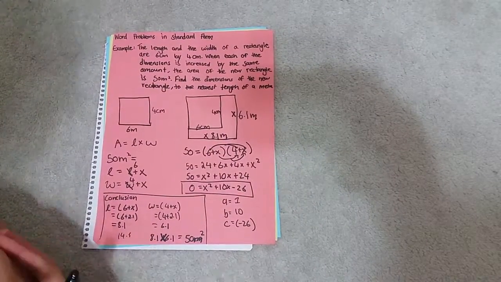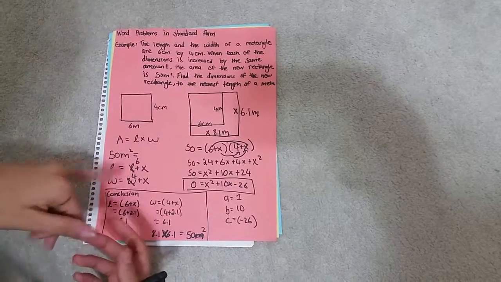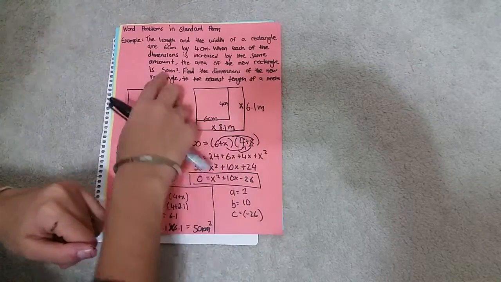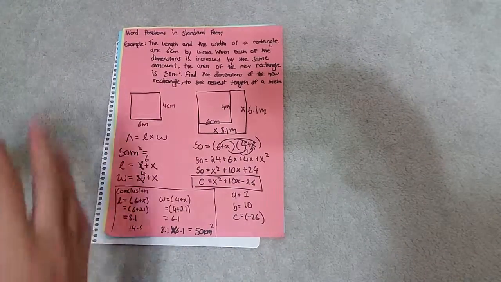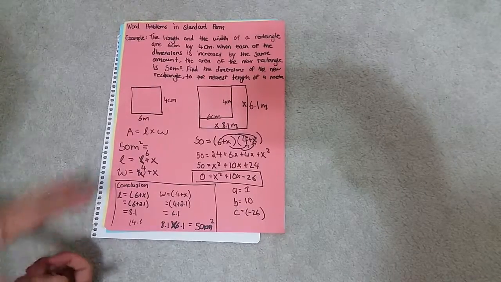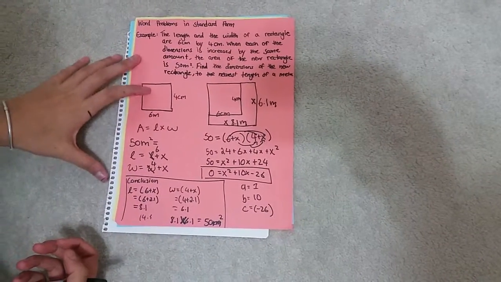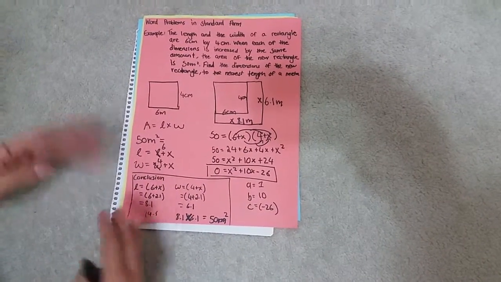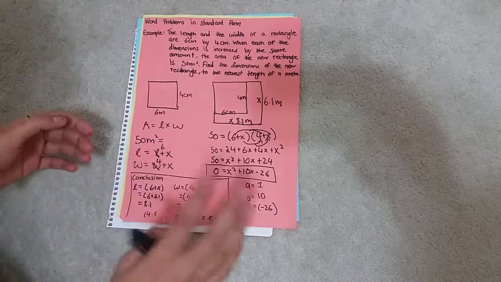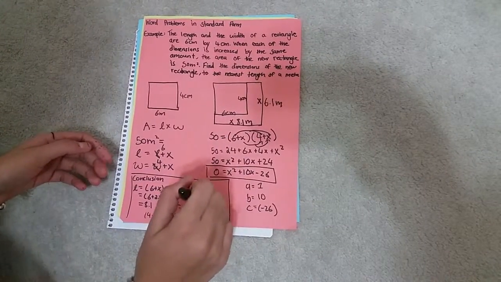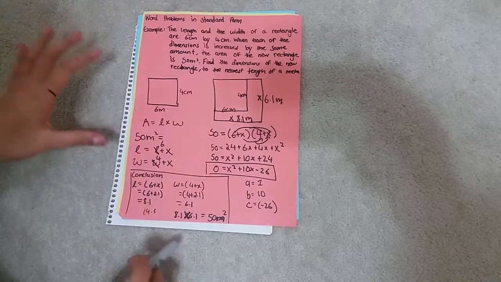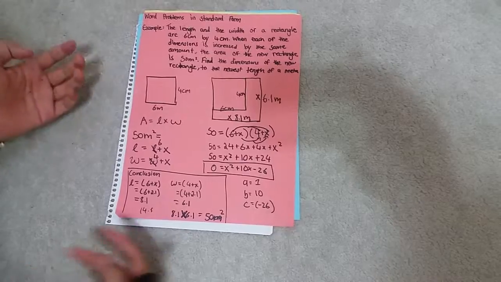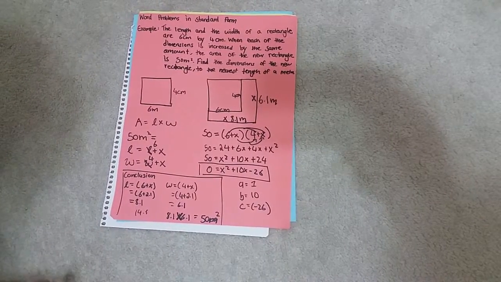In order to double check your answer, you can of course use your formula again, area equals length times width, and if you multiply these two dimensions together, you would get 50 meters squared as your total area. So the word problems in standard form are not that hard. They follow the same pattern, especially these types where it's talking about the expanding of the dimensions. Always make sure that one side has to equal x, and make sure you have your formula ready. The setting up part of a word problem is usually the hardest part. Once you have the problem set up, the rest is pretty easy.